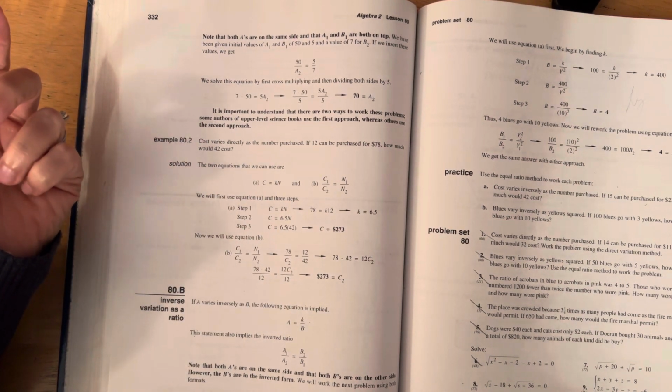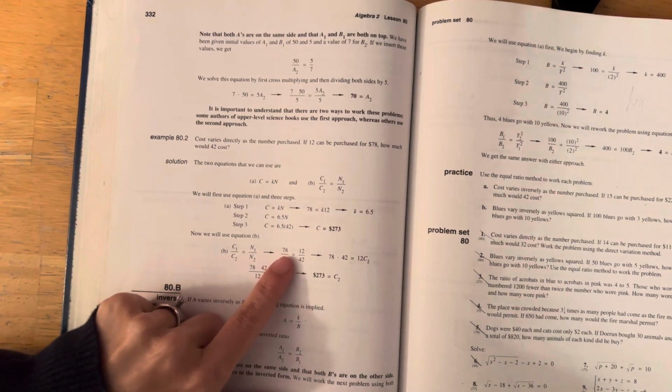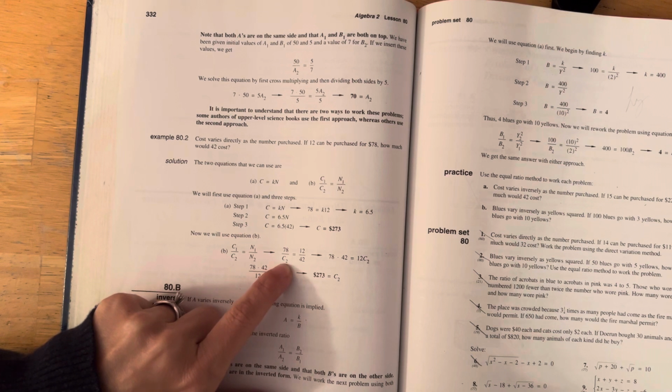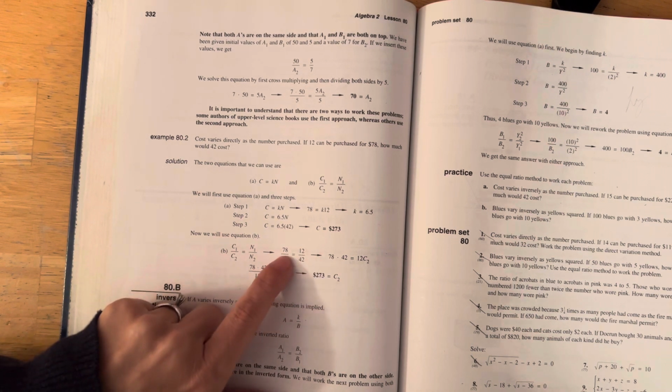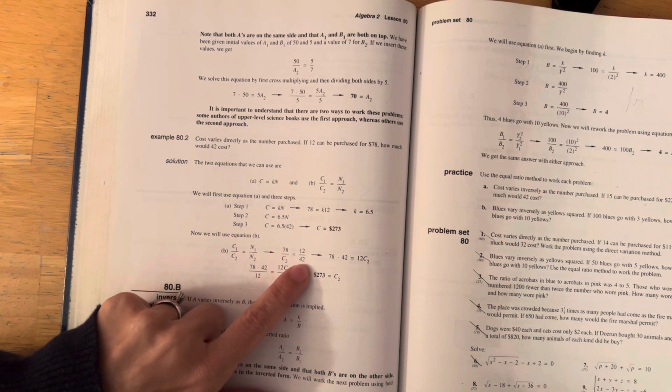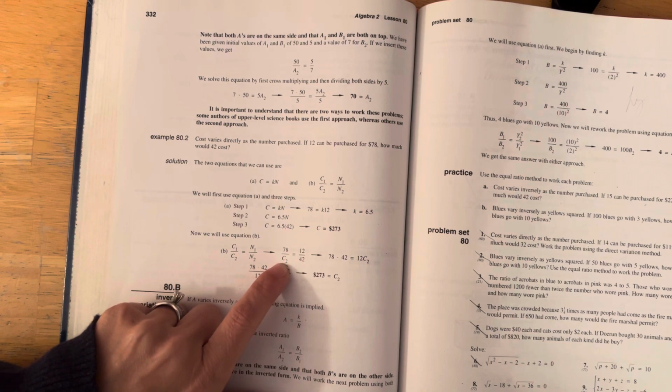Okay, so if we set it up as the ratio problem, it says cost is 78. How much would 42 cost? So we don't know the cost of the second one. 12 costs 78, so 42 costs some unknown. We just cross multiply to solve.